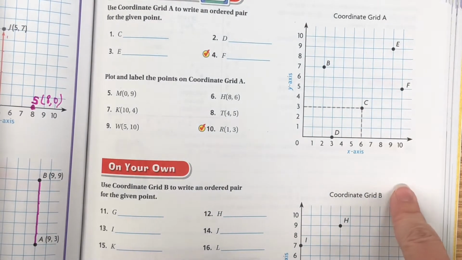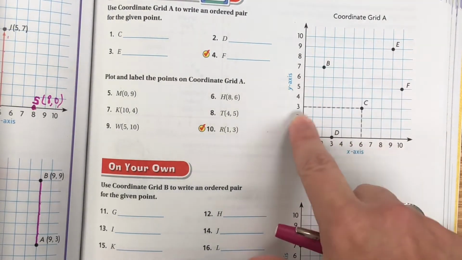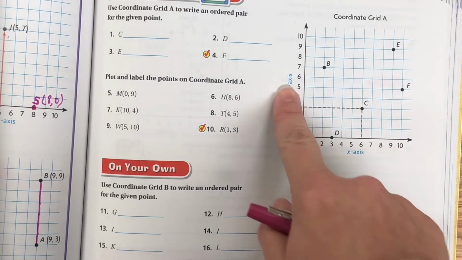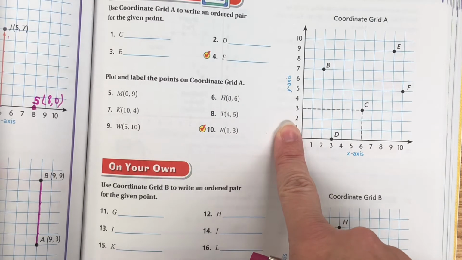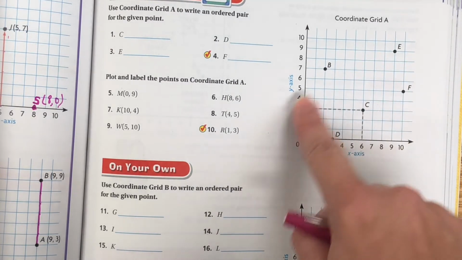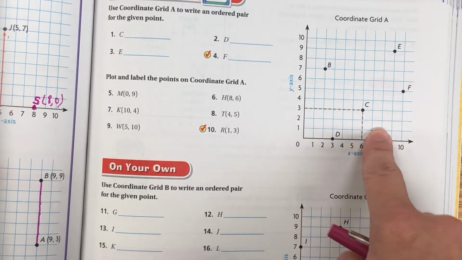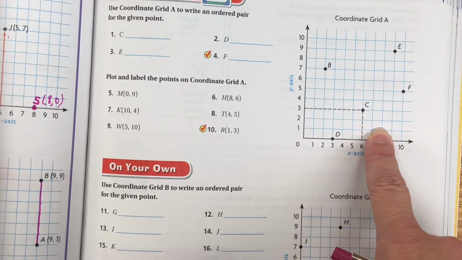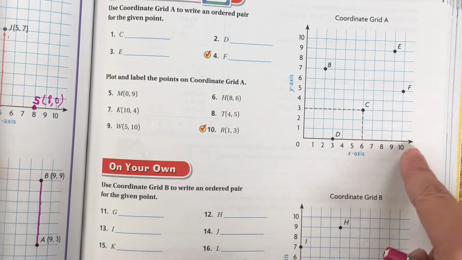Okay, this coordinate grid is labeled coordinate grid A. You have your x-axis, which is labeled. You have your y-axis, it's also labeled. And this time, you are given a point. In this case, it's B, C, D, E, or F, and it wants you to write the ordered pair. So you're going to write the number for the letter.